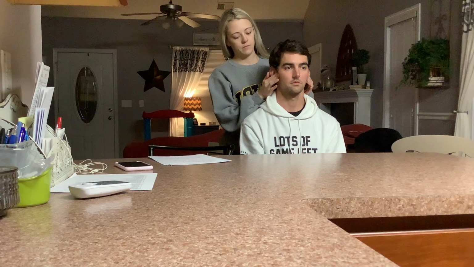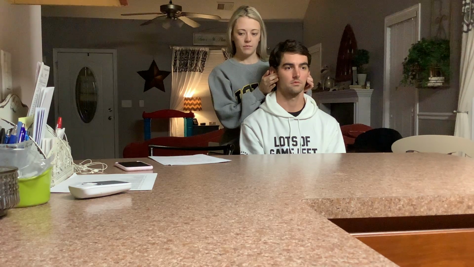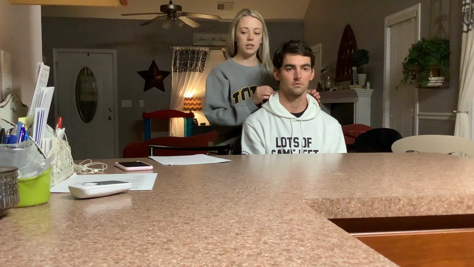So next I'm going to assess his temporal artery. Okay, upon palpation of the temporal artery, there was no tenderness, no hardening of the artery felt, and the artery did not look tortuous.